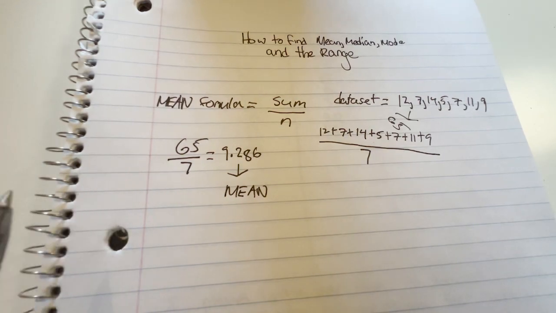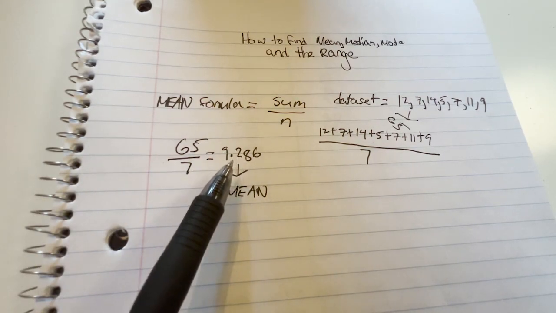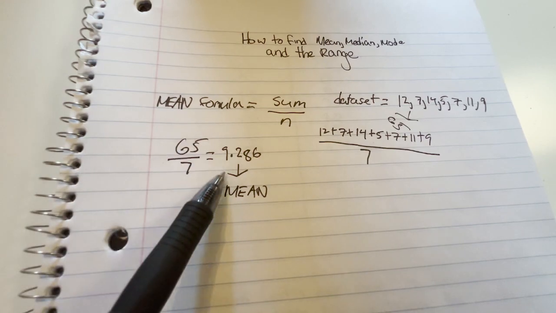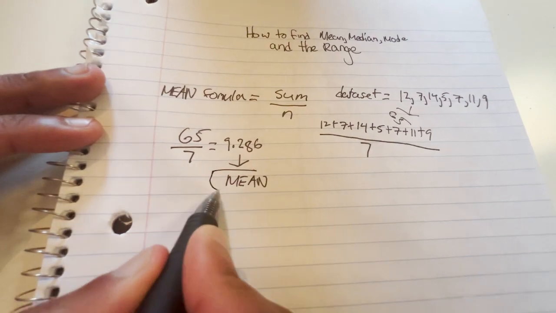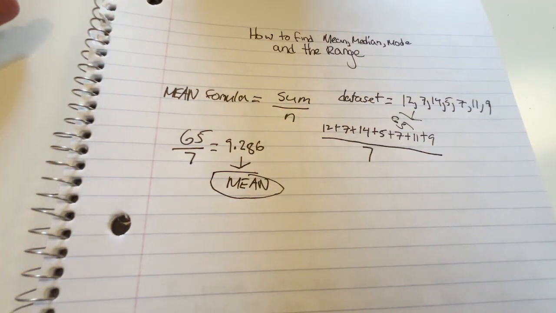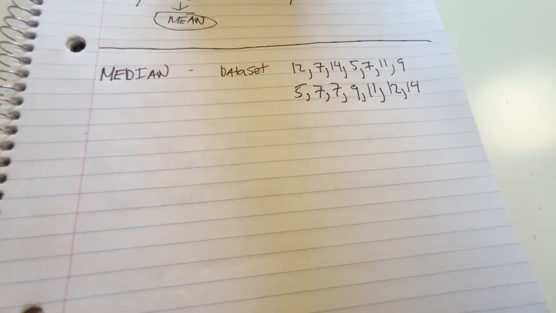Then you divide that by 7, you get 9.285. If we round it, you get 9.29. And that is how you calculate the mean. Very simple. And now let's move on to how to find the median. Okay, and now we're on to the median.